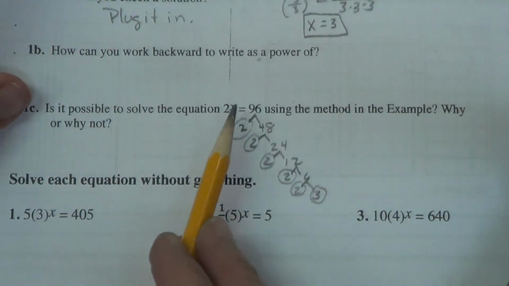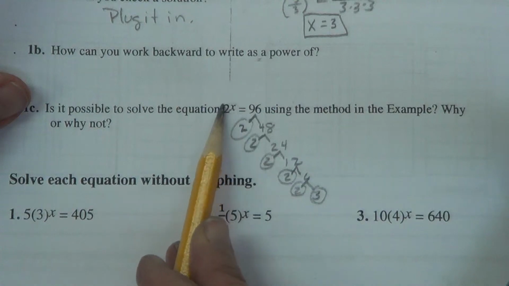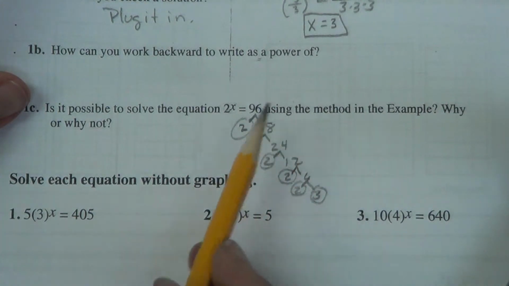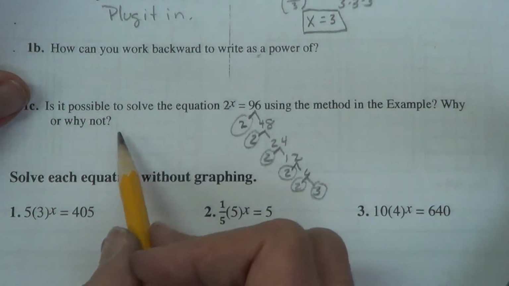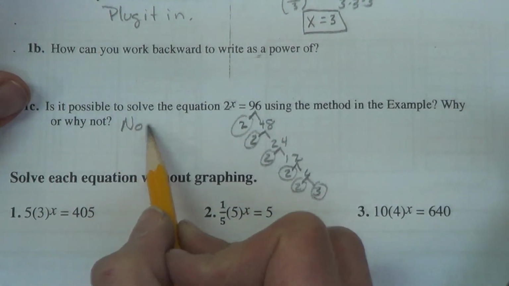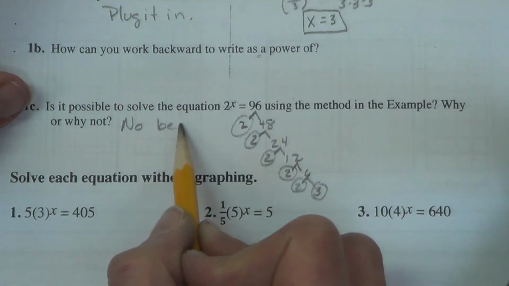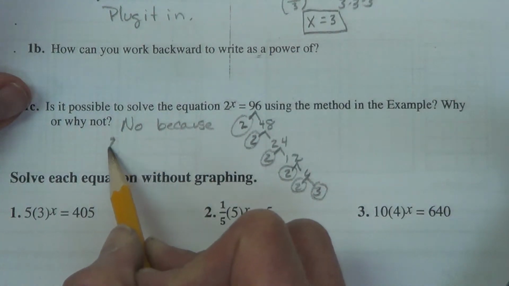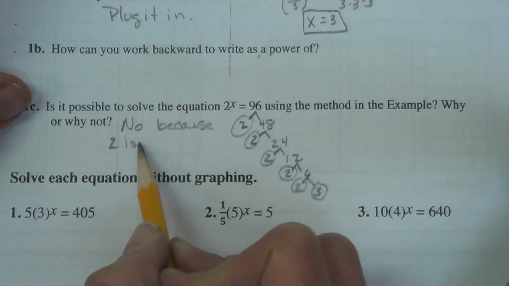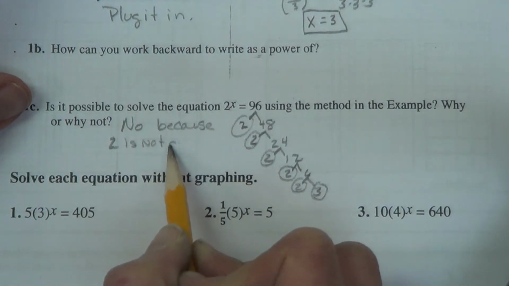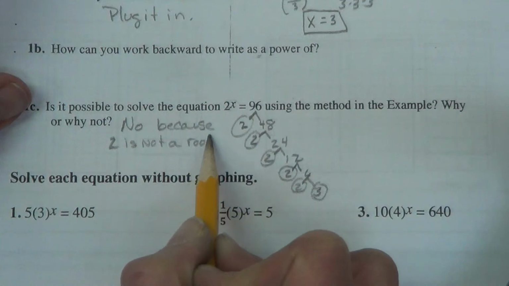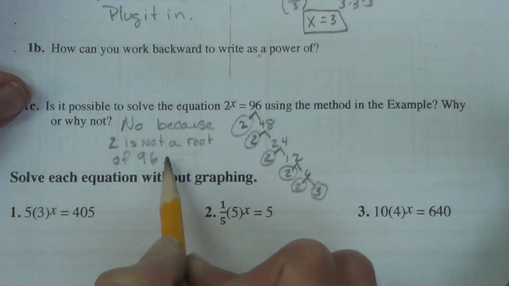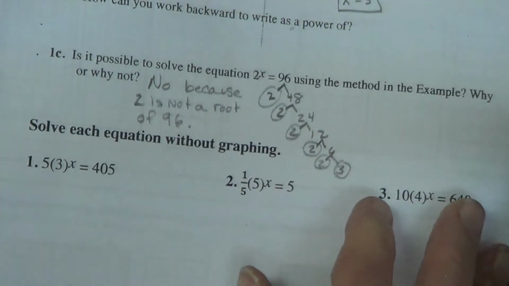We can't show it just as factors of 2 because there's a 3 right there. So that tells us that no, this cannot be done, because 2 is not a root of 96. Okay, not a pure root of that.